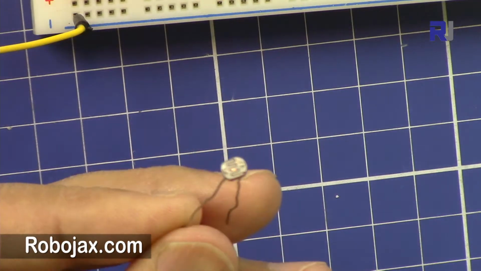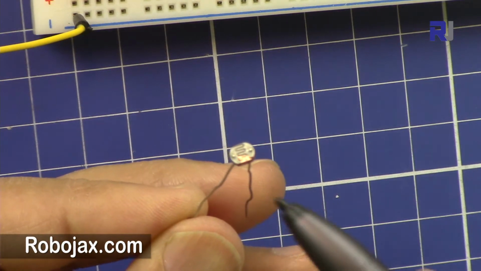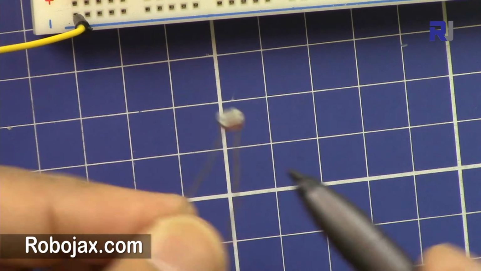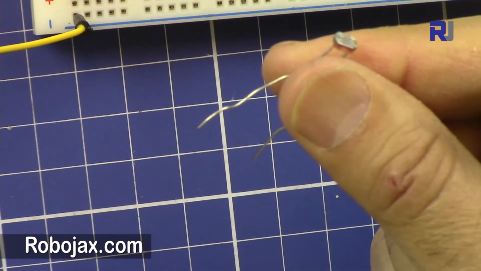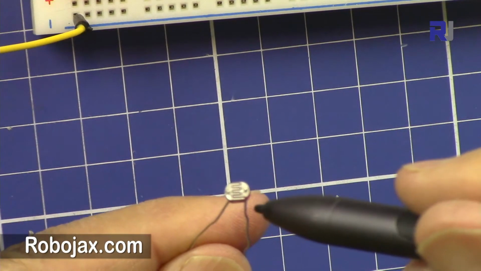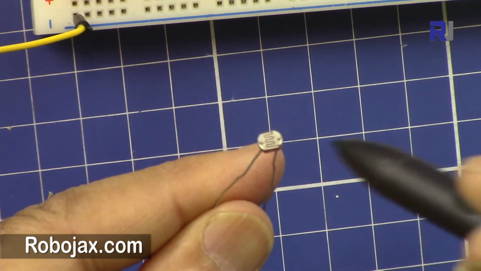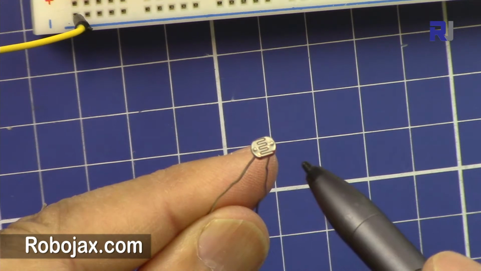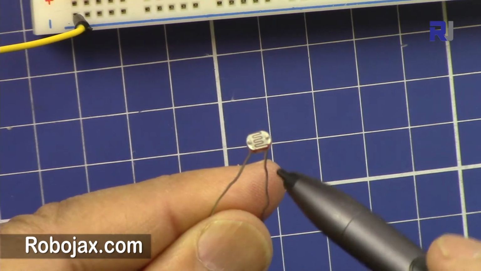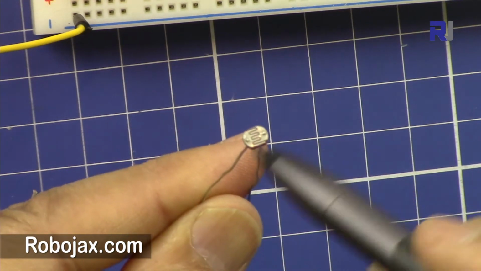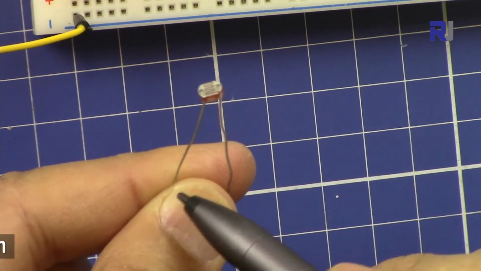So this is an LDR, light dependent resistance. It has a surface with two pins here, which you can connect. When the light shines here, usually the resistance decreases, so it becomes like a wire. And when it's dark, it shows a lot of resistance on the path of the current that passes.